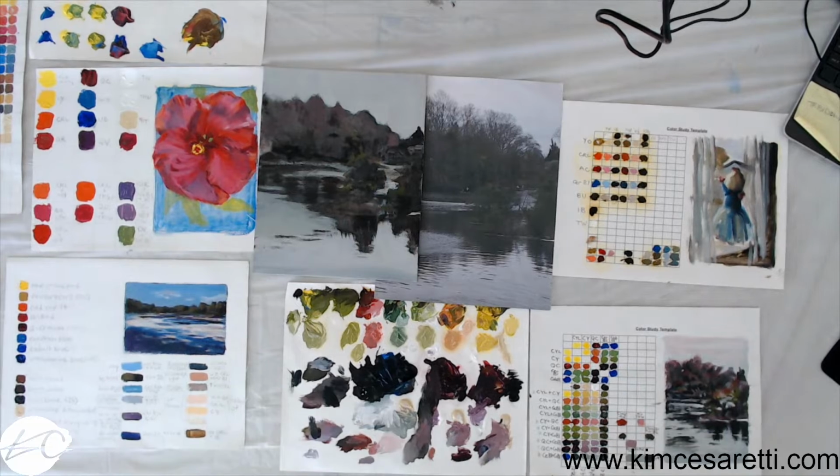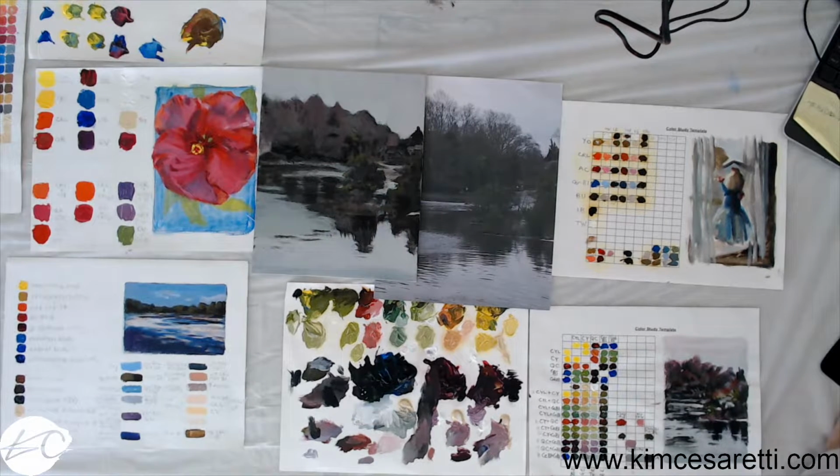Okay, so I'm going to end the live stream here, and I hope you got a lot of information out of this. We have a couple more weeks to go, so we're going to get more into the practice of helping you mix the colors you need for your paintings. Some of us have started, some are farther along, and if we need to make corrections, we're going to make corrections, and that's it.